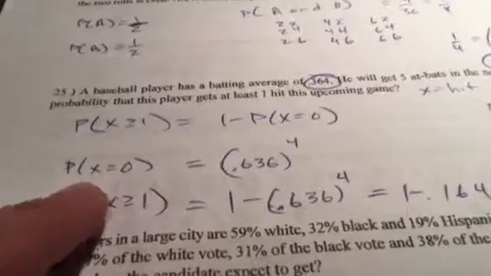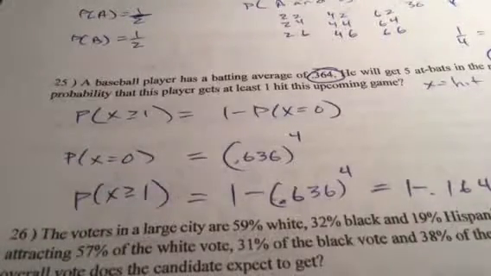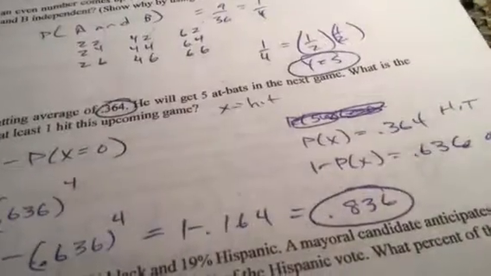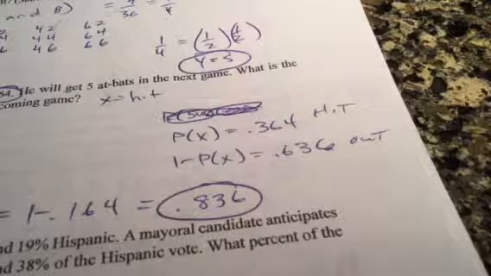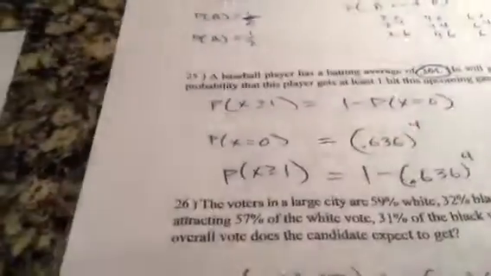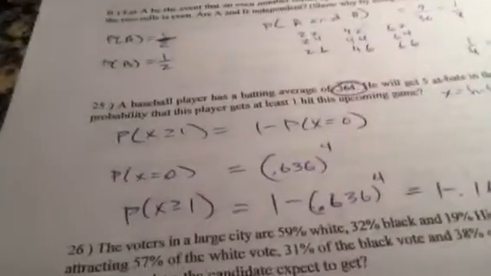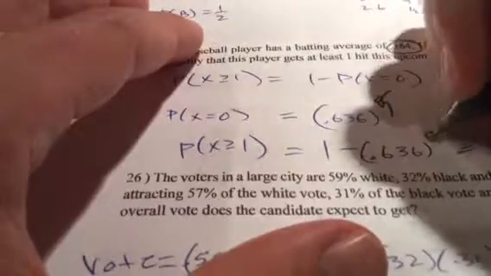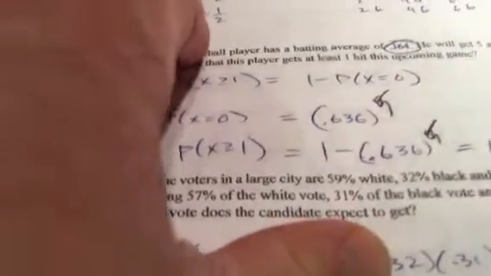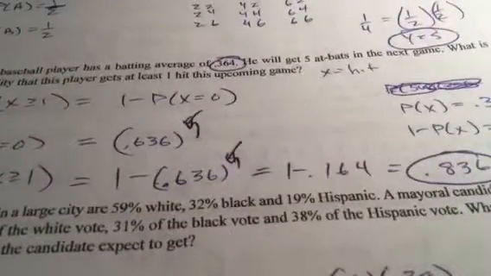The baseball player has a batting average of .364, and he's going to get 5 at-bats. We got to change this. First off, I'll change the exponent in a second. His probability of getting a hit is 0.364. So his probability of getting out is 0.636. If I want to find the probability of him getting at least 1 hit, I need to find the probability of 0 hits and subtract that from 1. Again, 5 at-bats, folks. It's going to make that exponent 5. This does not count as a boo-boo because I found it.